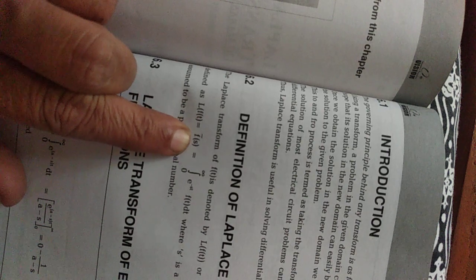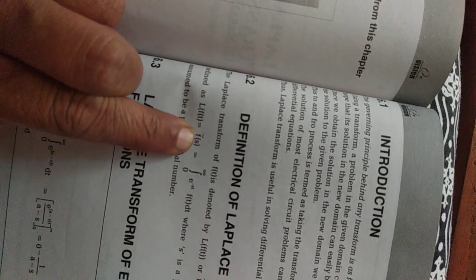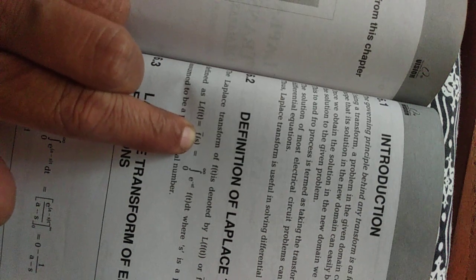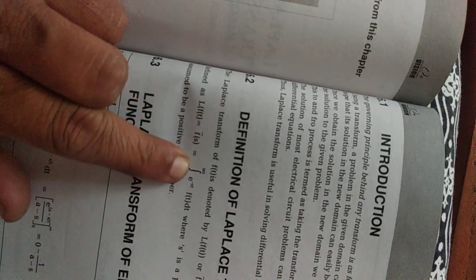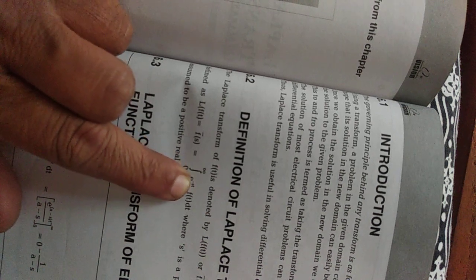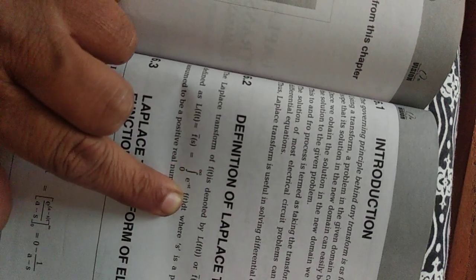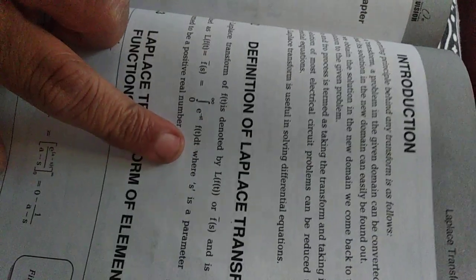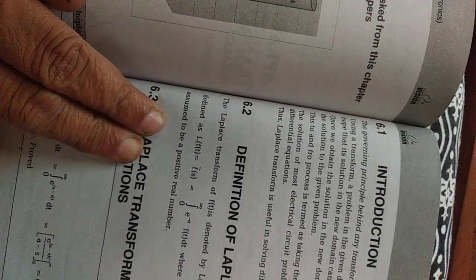Laplace of f(t) is also denoted by f bar(s) because it is in terms of s, and it is equal to integral 0 to infinity e raised to minus st into f(t) dt, where s is a parameter assumed to be a positive real number.